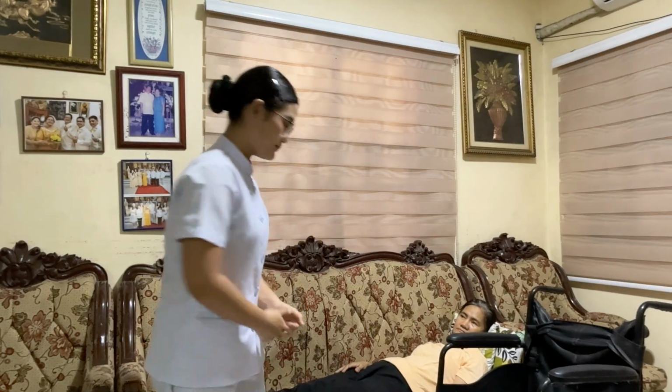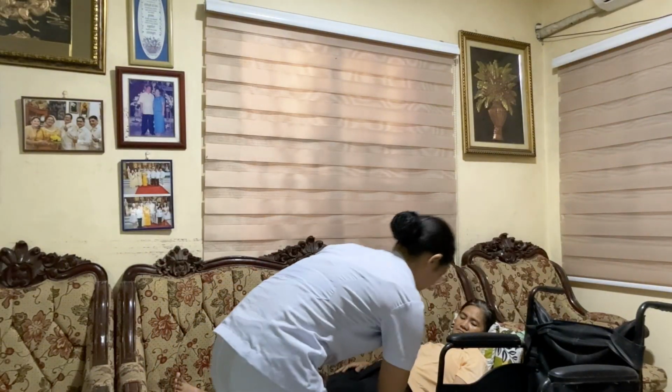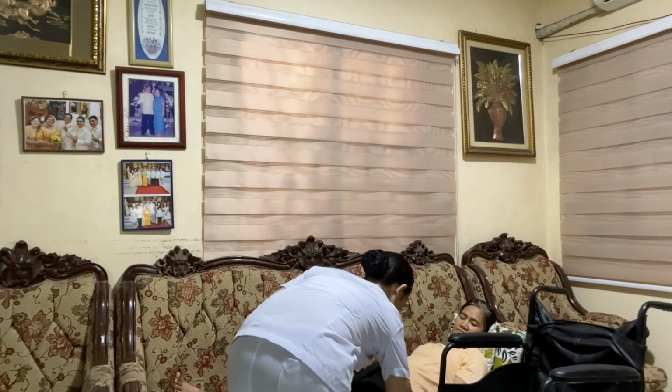Right after that, I will ensure that the bed brakes are locked and position the chair to the bed, and I will lock the chair wheels or stabilize the chair if it doesn't have brakes. After that, I will encourage the patient to use a stand assist device if available and assist the patient toward the side of the bed where the transfer will occur.